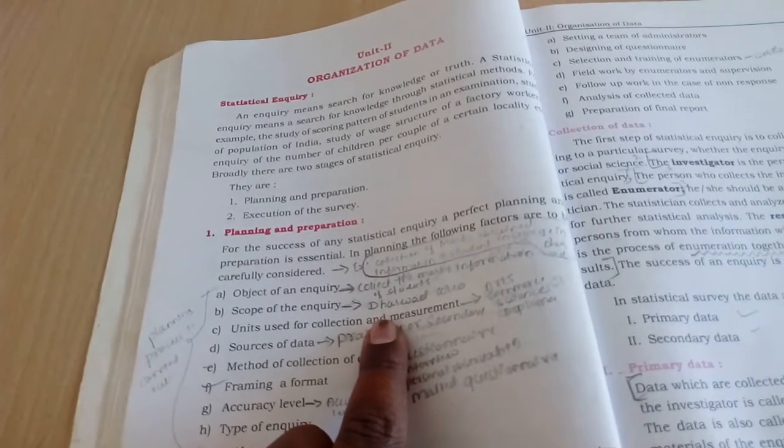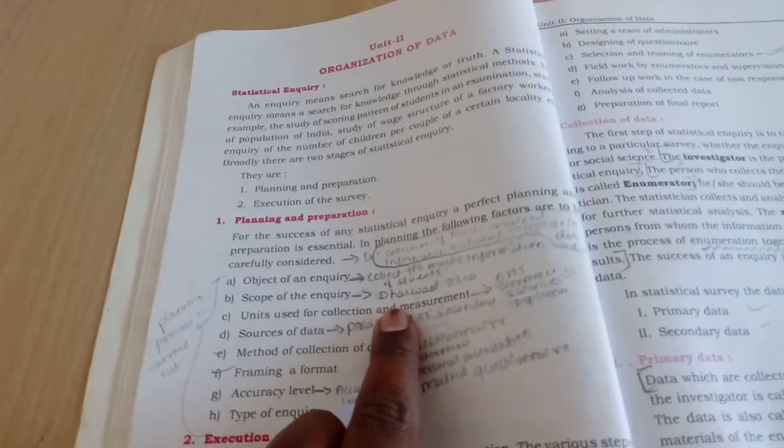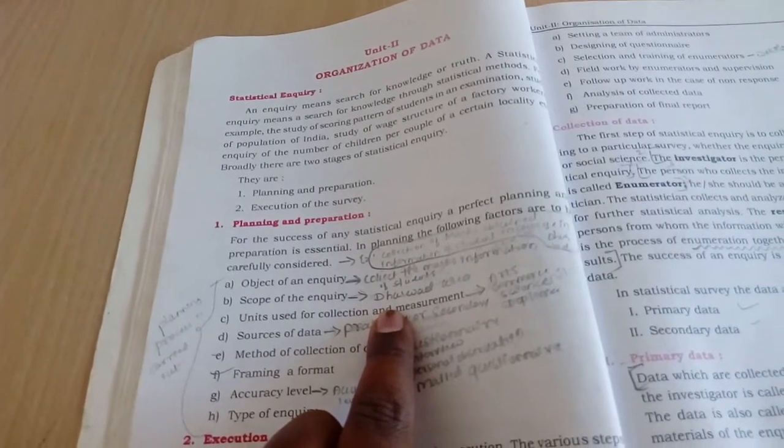Dharwad area, in the sense Dharwad colleges, we had targeted to get a scoring pattern of our students in a college.